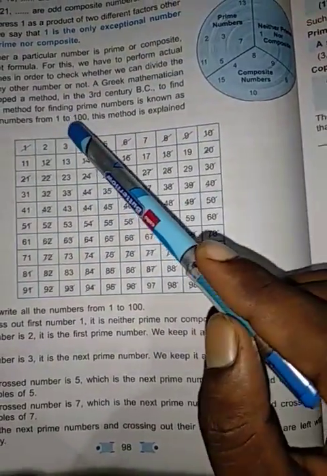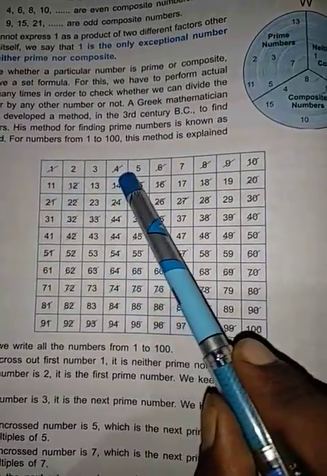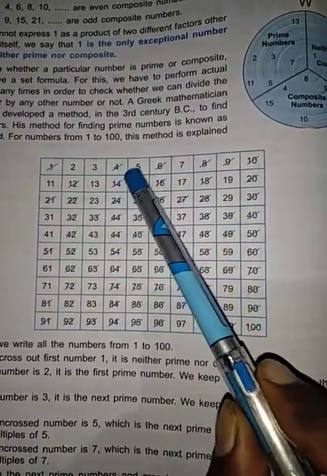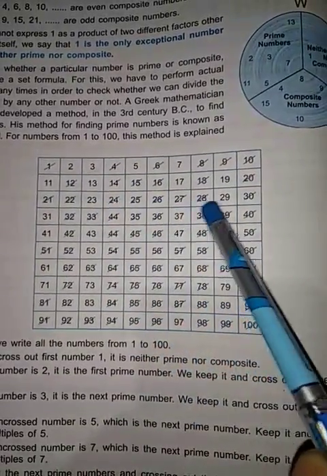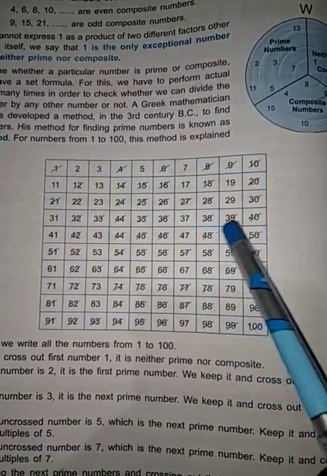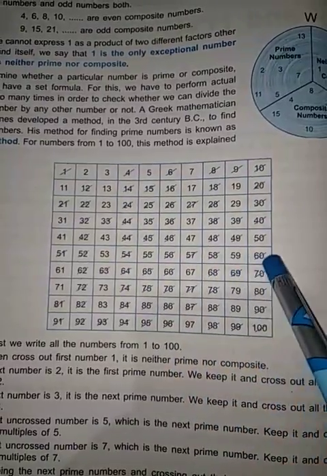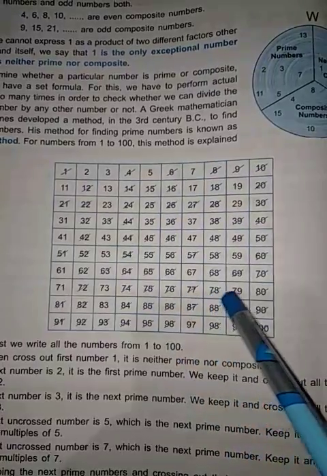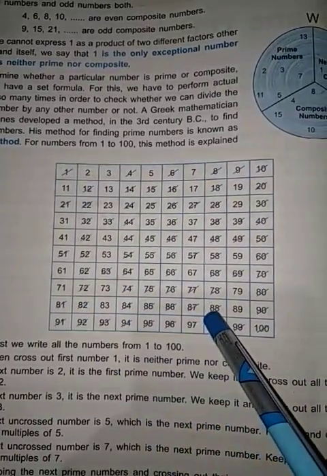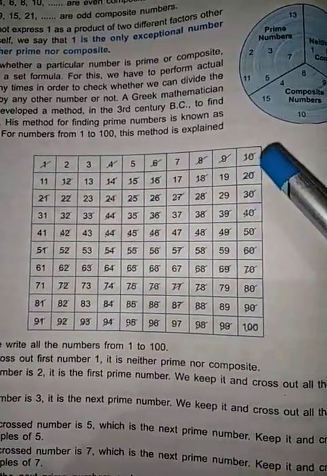Now, the next number is 2. It is the first prime number. We keep it and cross out all the multiples of 2. 4, 6, 8, 10, 12, 14, 16, 18, 20, 22, 24, 26, 28, 30, 32, 34, 36, 38, 40, 42, 44, 46, 48, 50, 52, 54, 56, 58, 60, 62, 64, 66, 68, 70, 72, 74, 76, 78, 80, 82, 84, 86, 88, 90, 92, 94, 96, 98, 100. These are the multiples of 2.